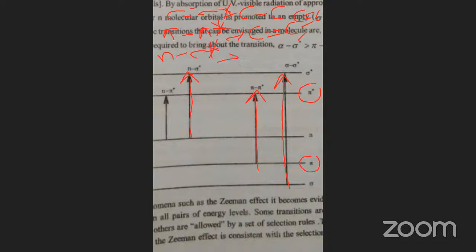Sigma star is nothing but the sigma bond. Suppose the carbon is bonded with an amine group and the nitrogen has a lone pair of electrons. These lone pair of electrons are denoted by n. Then these electrons jump from the n orbital to sigma star. Then it is called n to sigma star, so this one is denoted by n to sigma star.